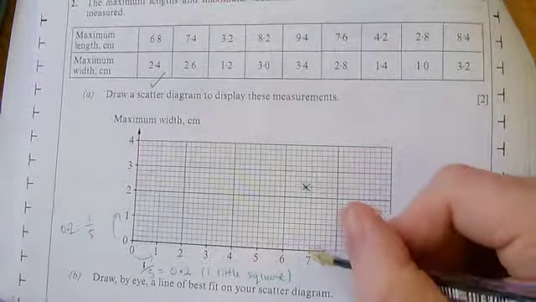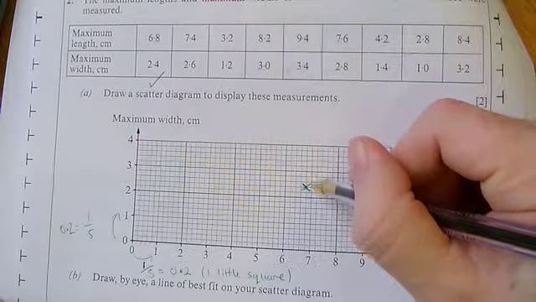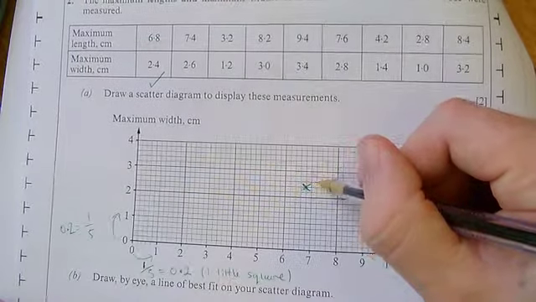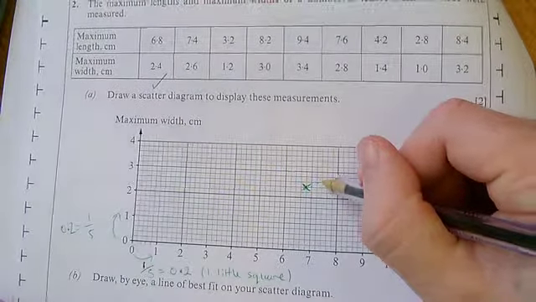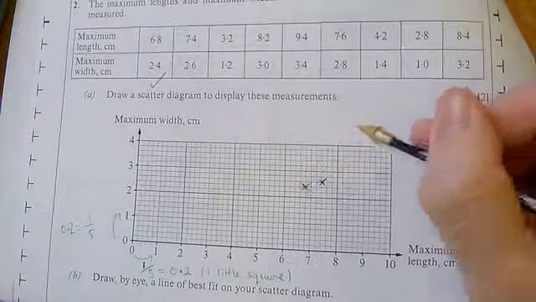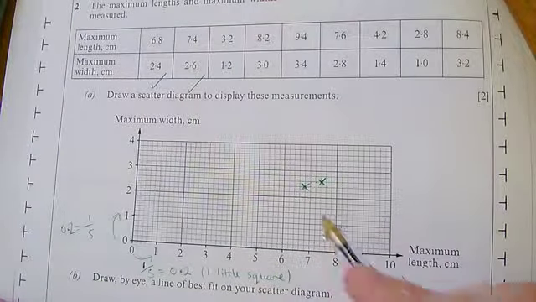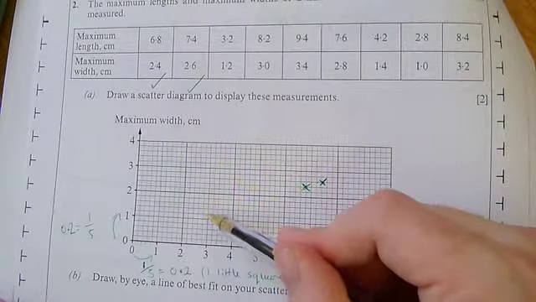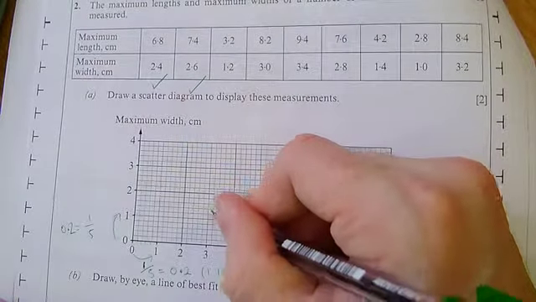So then 7.4, so again, sticking on the 7, I'm looking for 2.6, so it's there. And then 1, 2, that would be 7.4. 7.2 and 7.4 by there. So they're really close together, the first 2 points. Then 3.2, so I'm going along 3, finding 1. There's 1.2, then 3.2, 1 over.